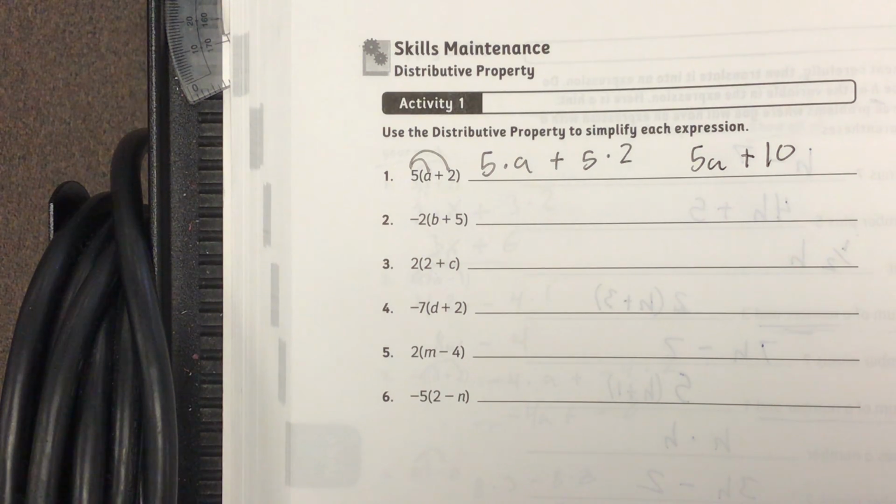Is it -2 times 5? Isn't that just like -10? No, it's just 10. No, it's not. You're right. Yeah, -10. I was right.